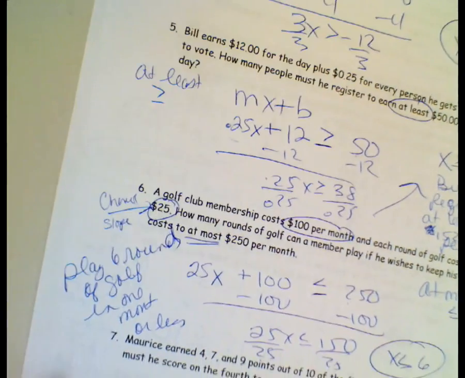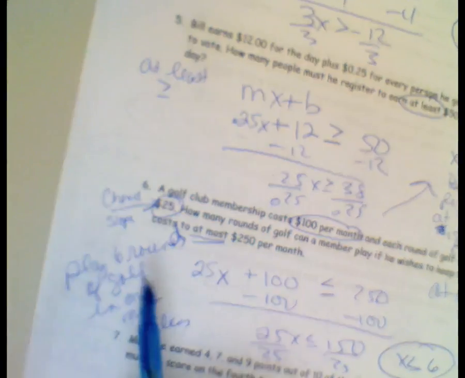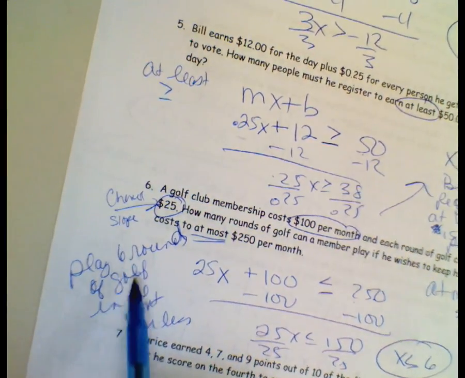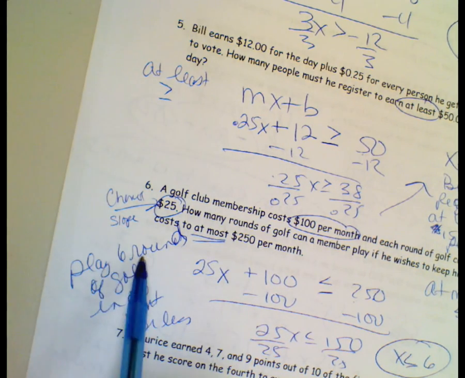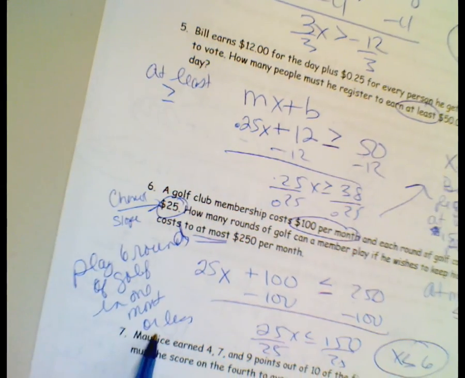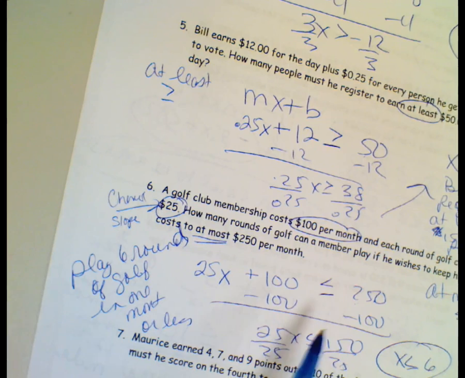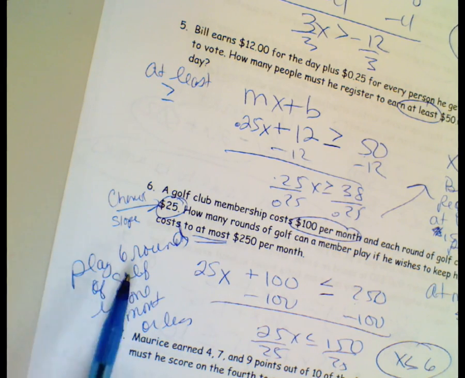He shouldn't be playing that many anyway. He's probably got a family he should be at home with, not playing golf all day. But unless he's golfing with his family, that's okay. He can play 6 rounds of golf or less and keep under $250 in a month. That's about right. 6 rounds of golf, it's once a weekend, maybe one weekend he goes 2 days. So that's all right. Okay? Look at all these life problems we're solving today.